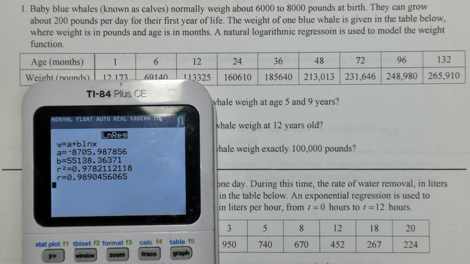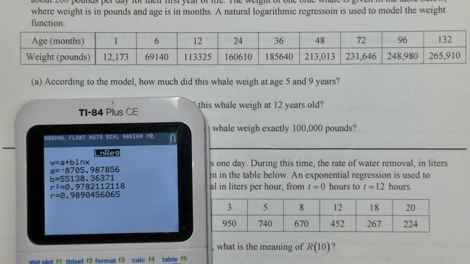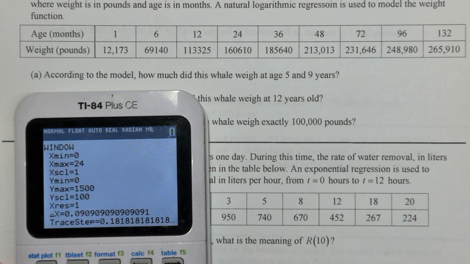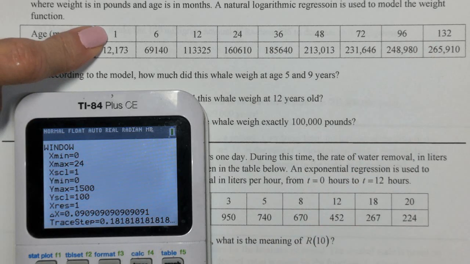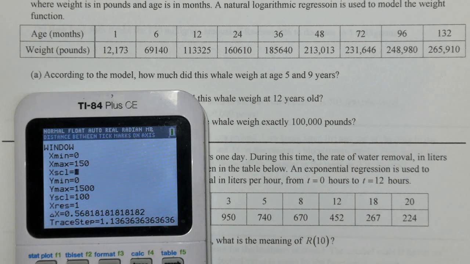Let's take a look at this graph. So I'm going to go to my window. Let's put in a nice window. I'm going to go from age 0 to maybe age, I don't know, maybe 150 months.